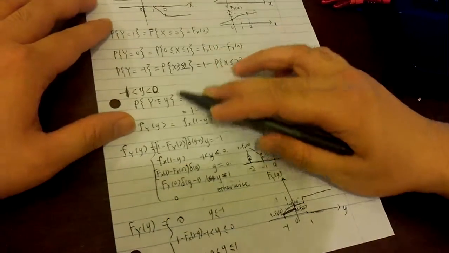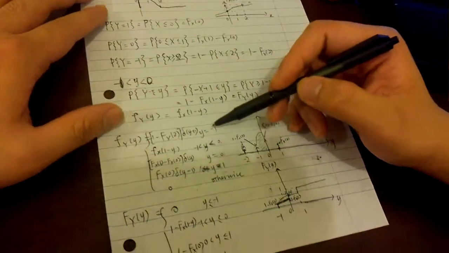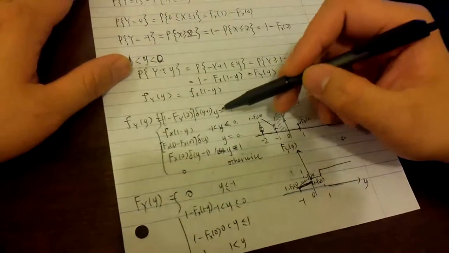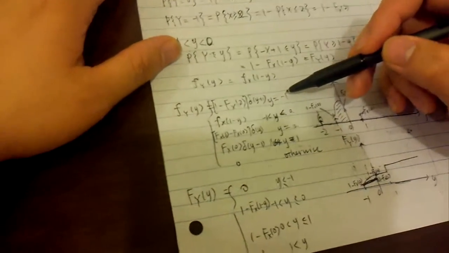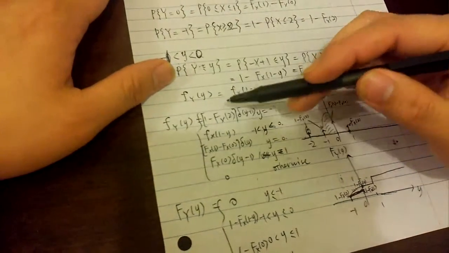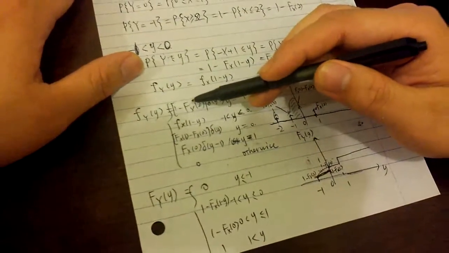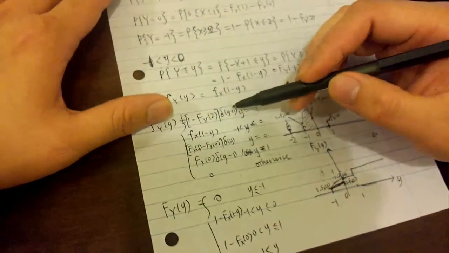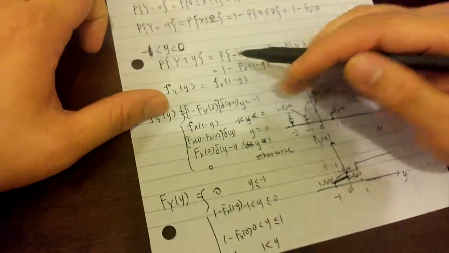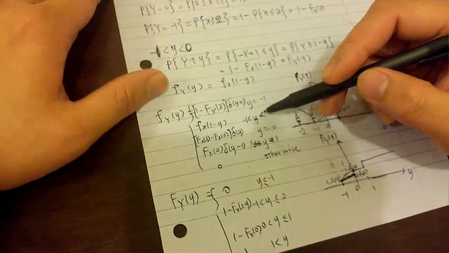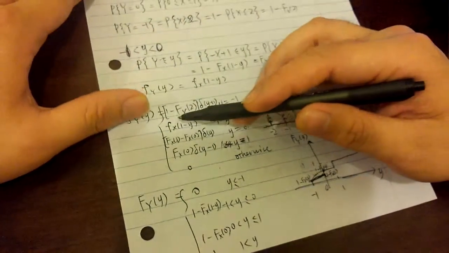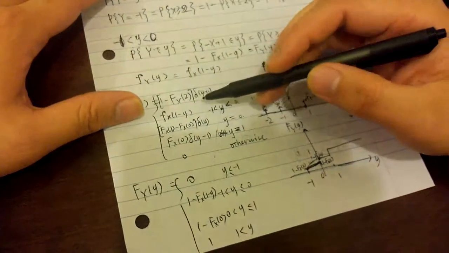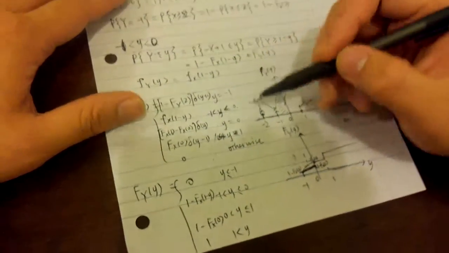So we could sum this and write the PDF of y. When y equals -1, it is (1 minus F_X(2)) times delta(y plus 1). When y is greater than -1 and less than 0, it is f_X(1 minus y).